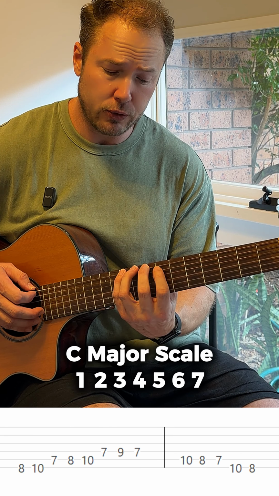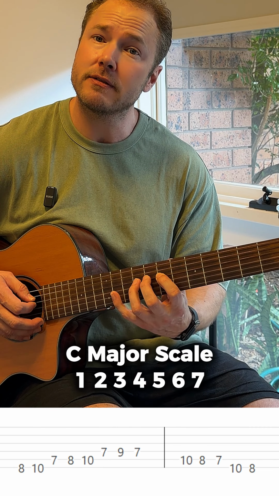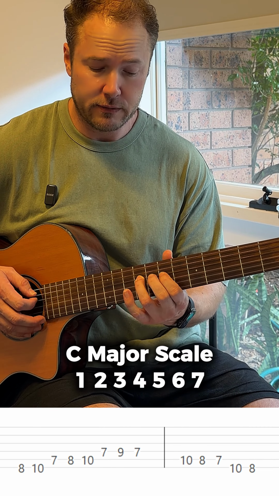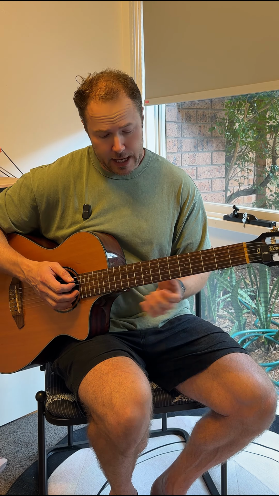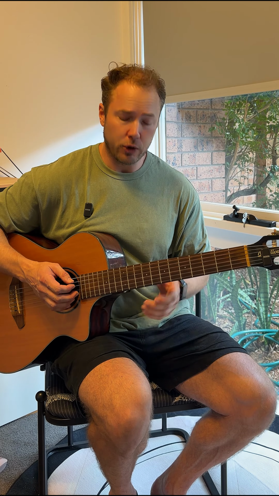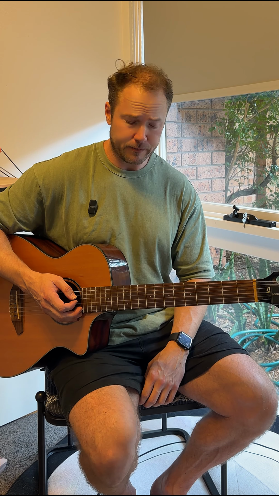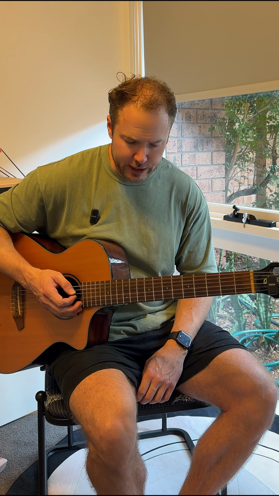So it's 1, 2, 3, 4, 5, 6, 7, 6, 5, 4, 3, 2, 1. Okay, and that's important to not only be aware of the notes C, D, E, F, G, A, B, but to be aware of the degrees as well, as you'll see.